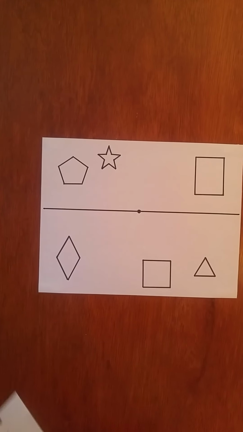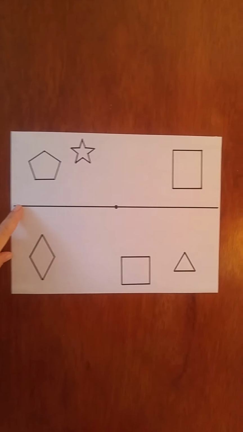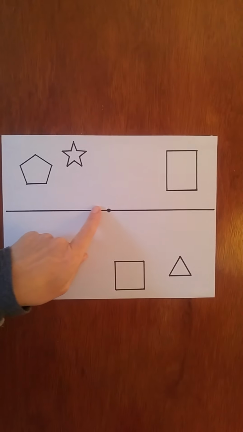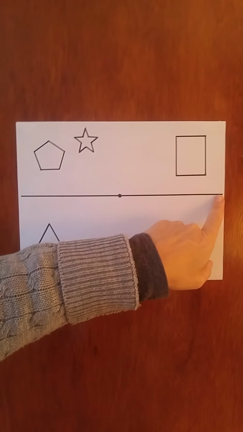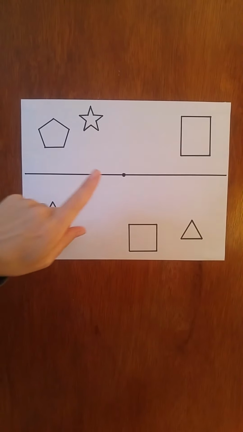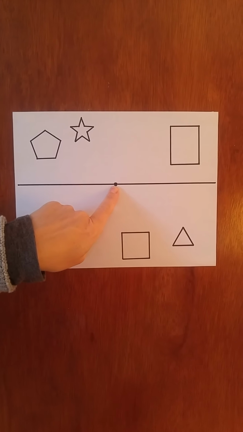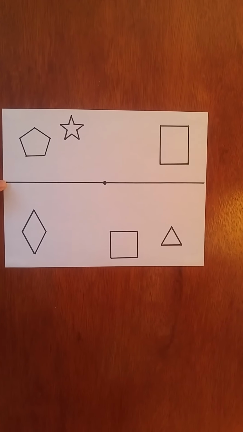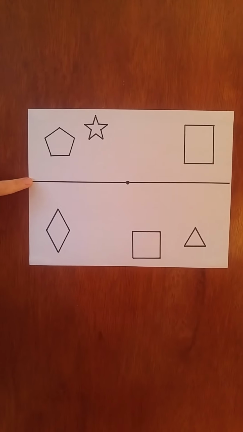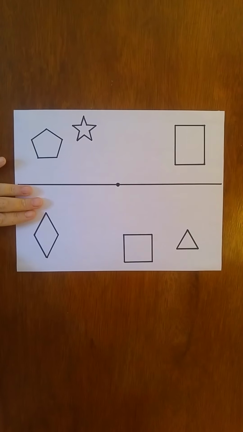After they've identified the shapes, put your finger on the horizon line and trace it from left to right. Say, this is the horizon line, and have your student repeat after you. Then put your finger on the vanishing point and say, this is the vanishing point, and have them repeat that after you. Explain to them that the horizon line is the same thing as the real horizon, the place where the earth meets the sky or where the ocean meets the sky.